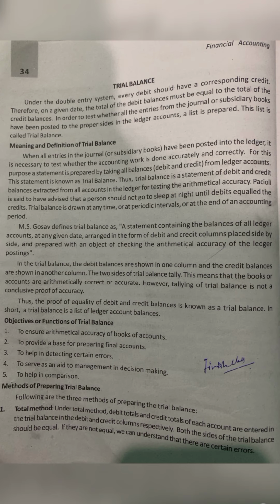In the trial balance, the debit balances are shown in one column and the credit balances are shown in another column. Okay, if the two sides of the trial balance tally, this means that the books of accounts are arithmetically correct or accurate. However, tallying of trial balance is not a conclusive proof of accuracy.